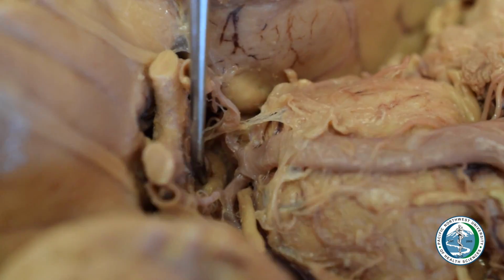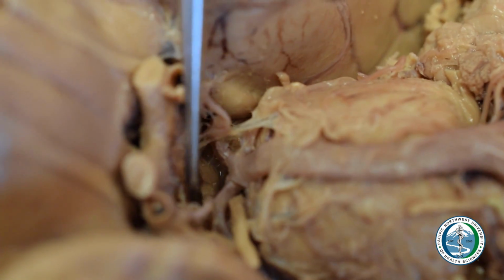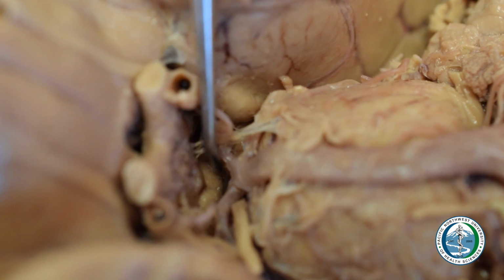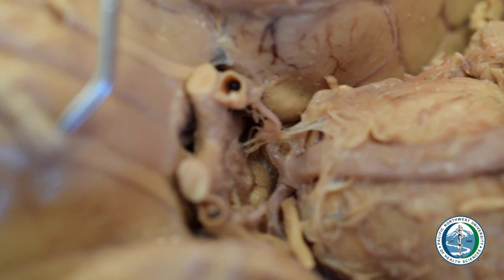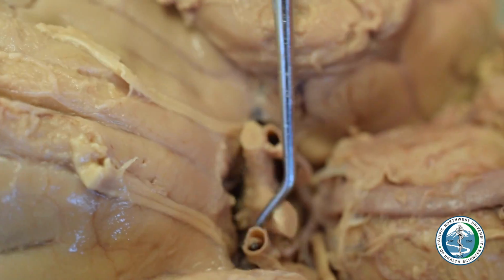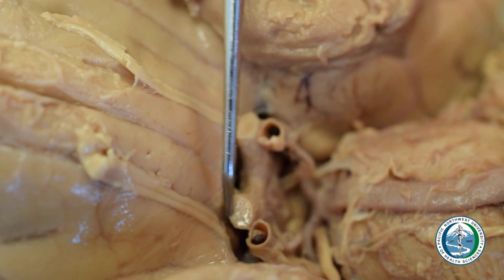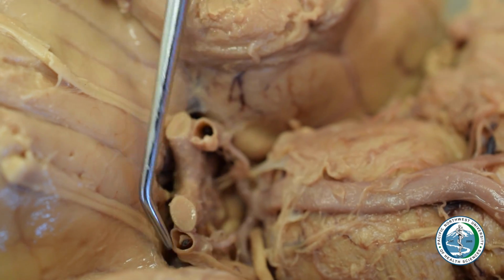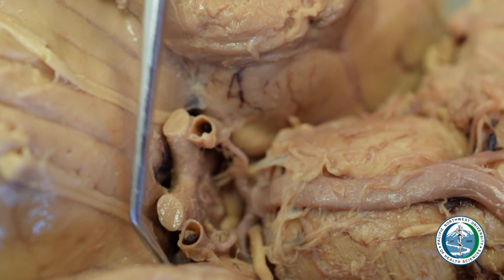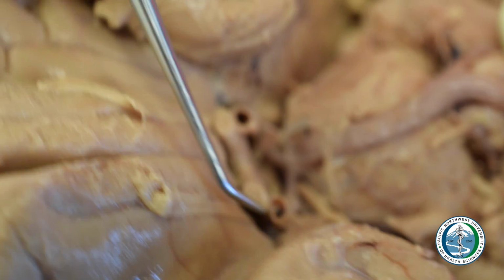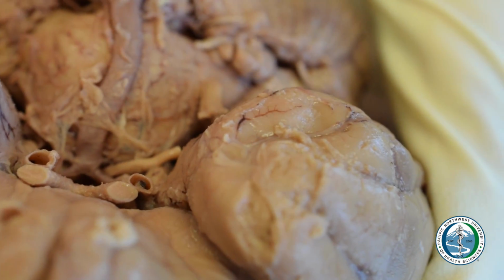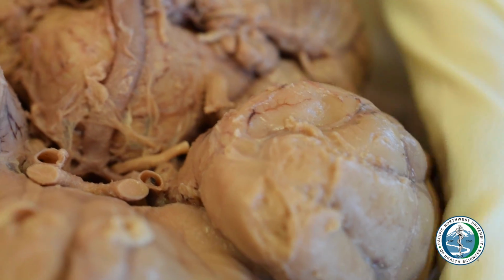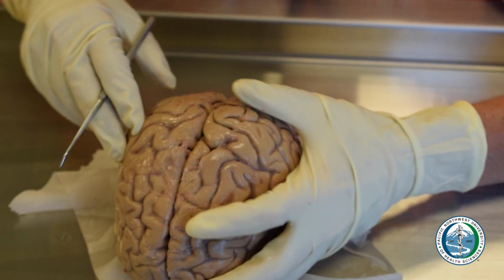If we look underneath there, maybe we can see the mammillary bodies right there, which are part of the circuit of Papez. In come the olfactory bulbs. The olfactory bulbs are coming in and they're making a little turn and proceeding right into the uncus of the temporal lobe. And then deep to here is going to be the amygdala and the hippocampus, which we hopefully will find in today's dissection.